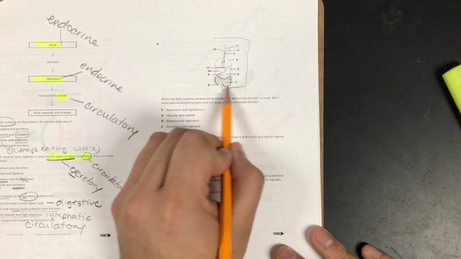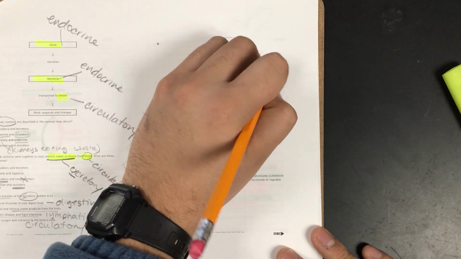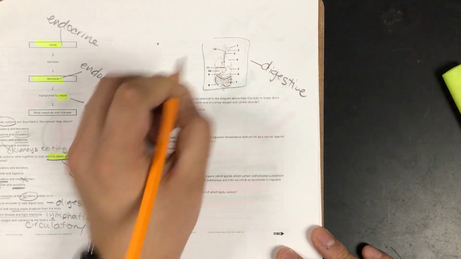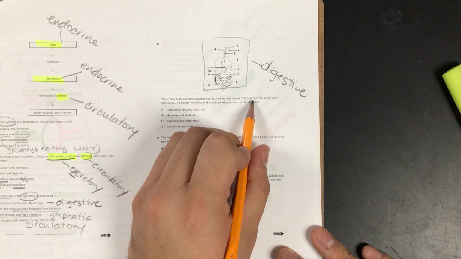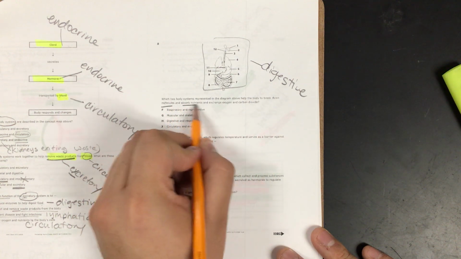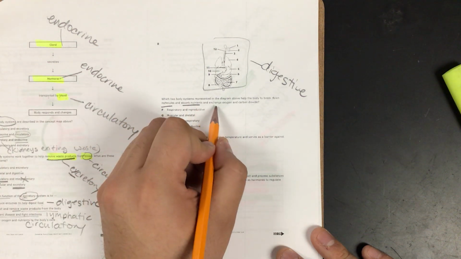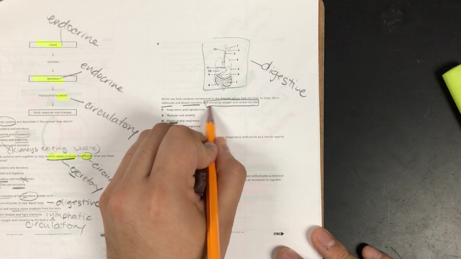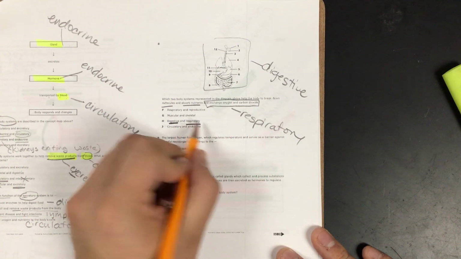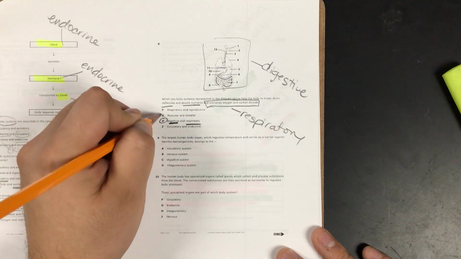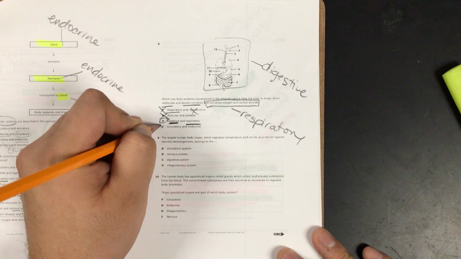All right. Number 8. Just from the picture, you should already know what it's talking about. This was the digestive system. I haven't even read the question yet. Which two body systems represented in the diagram above help the body to break down molecules and absorb nutrients? That's already the digestive, so I need to look for digestive. And exchange oxygen and carbon dioxide. This should be the respiratory. All right. Oh, there's only one answer, and that's H. F had respiratory, but it had reproductive, and that's not it.